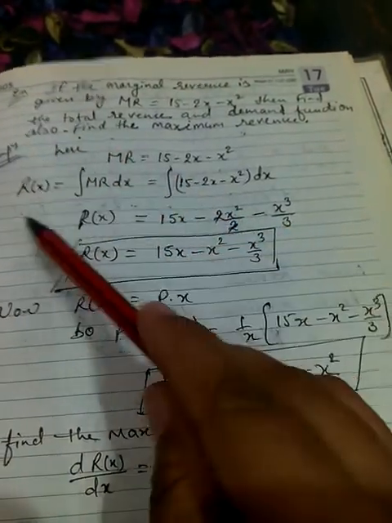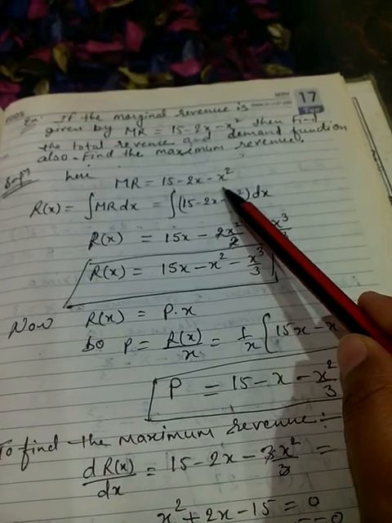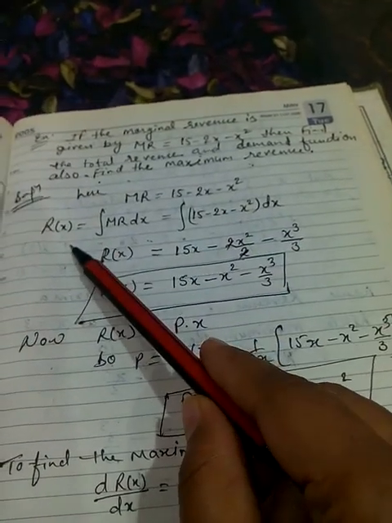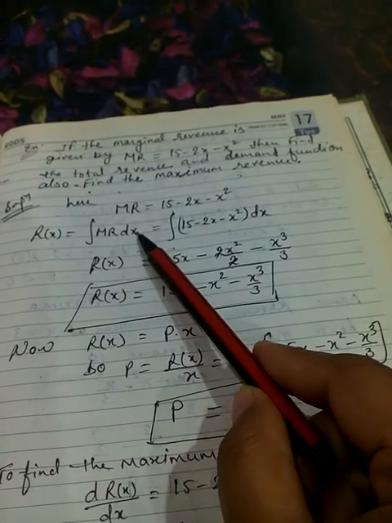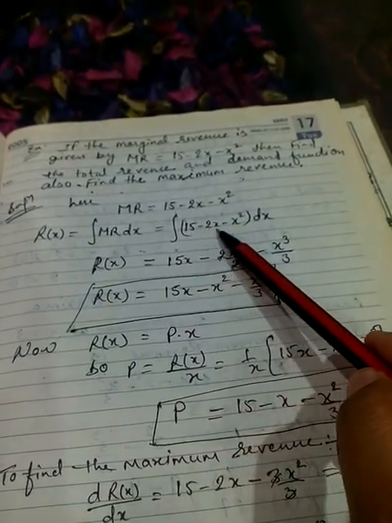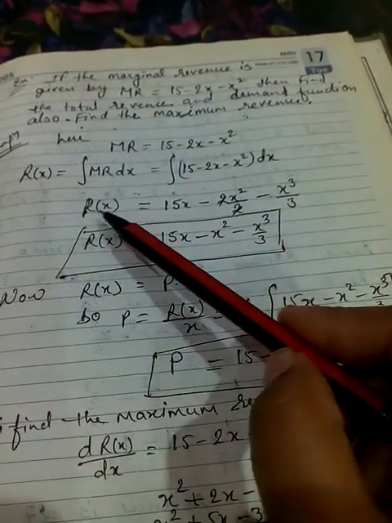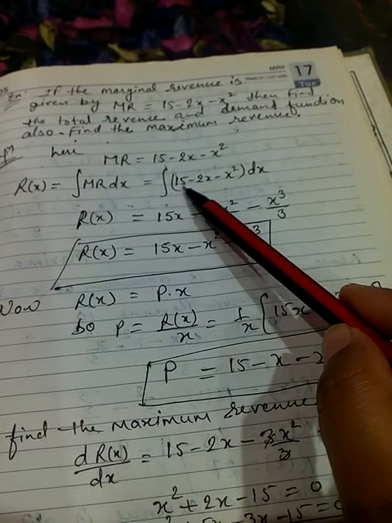So here MR, the marginal revenue, is given as 15 minus 2x minus x square. The revenue function will be calculated by taking the integration of the marginal revenue with respect to x. So the integration of 15 minus 2x minus x square dx gives the revenue function equal to 15x, because it is a constant term.